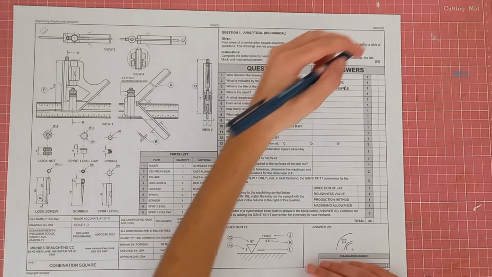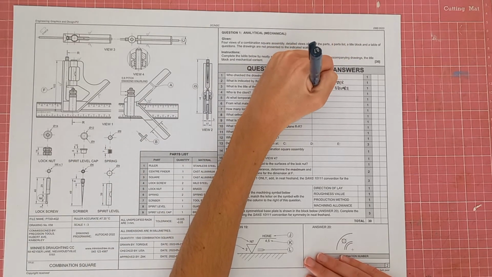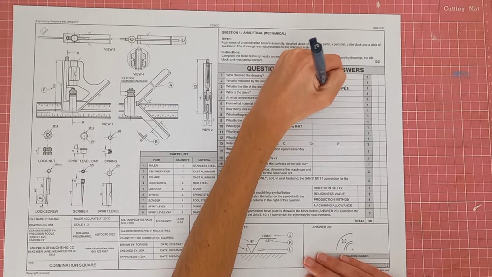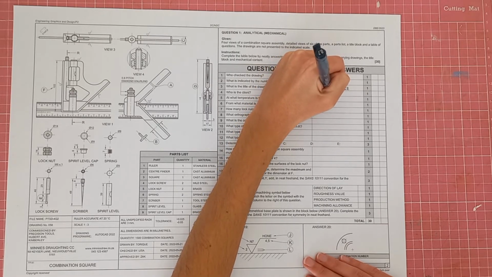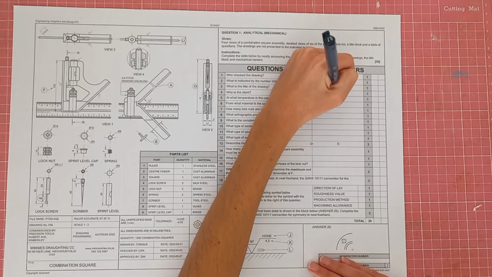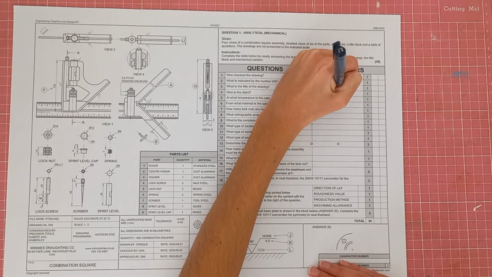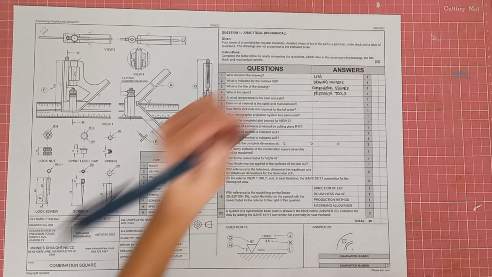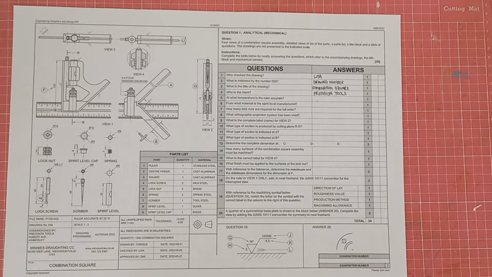Okay, so you're going to write down Precision Tools, and remember, it's not always people that want plans. It is often companies as well. So just keep that in mind, because sometimes you look for a name and then you can't find a name and you start to panic. You don't have to do that.